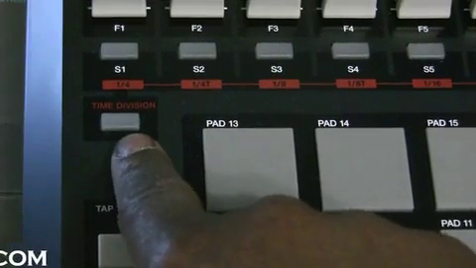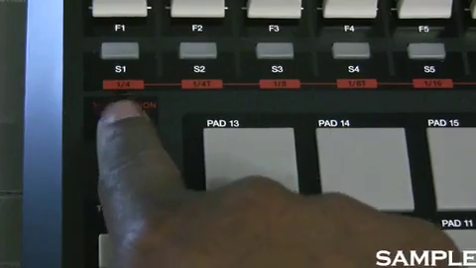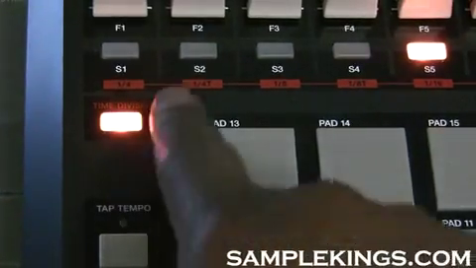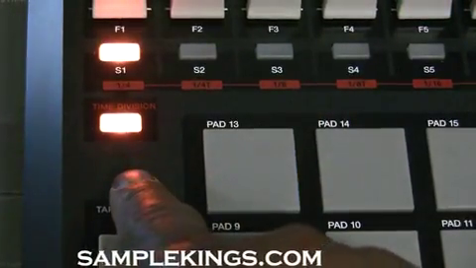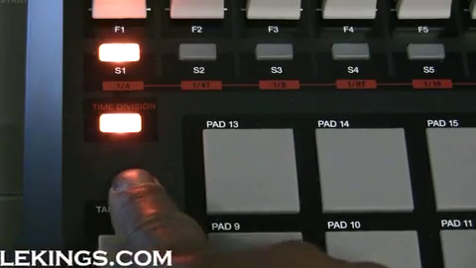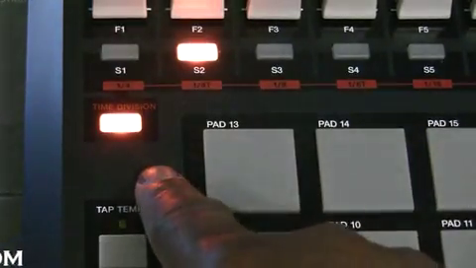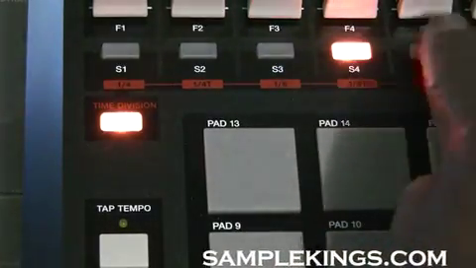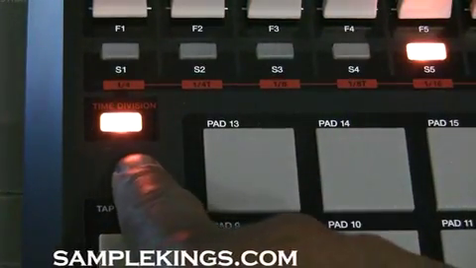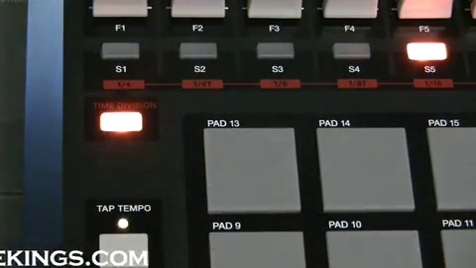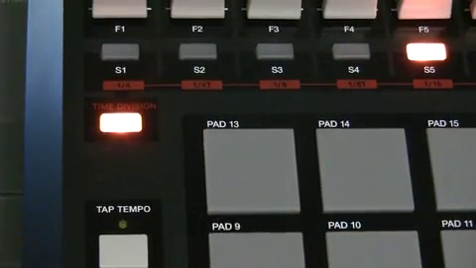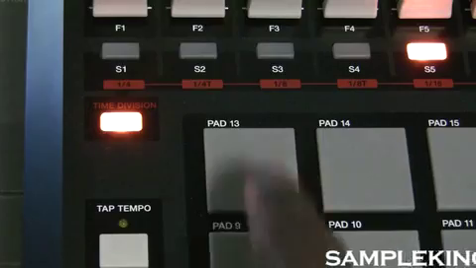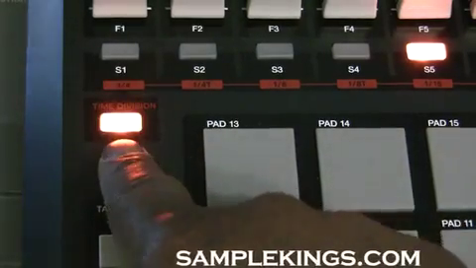And here we have our time division button. I can press that button and it allows me to set the time division, whether it's quarter notes or quarter note triplets or eighth notes or eighth note triplets or 16th notes. And it sets my time division up. So if I press my note repeat, my notes will repeat according to my time division setup.